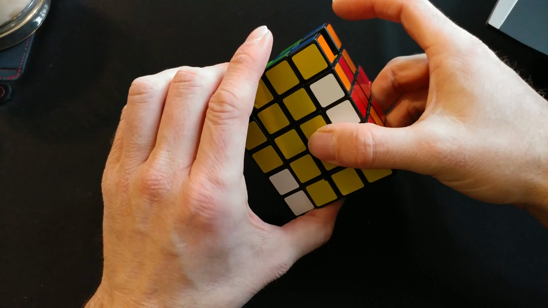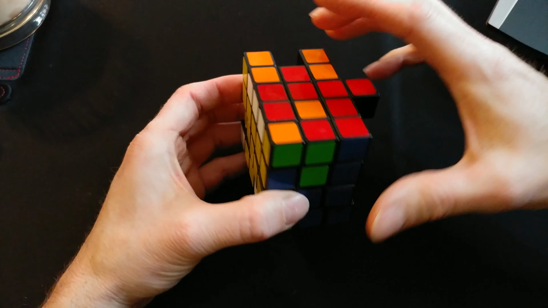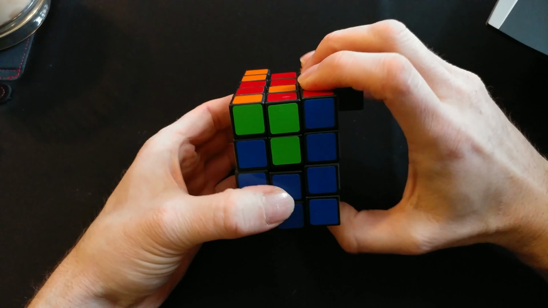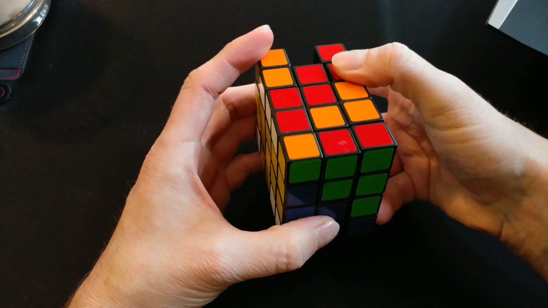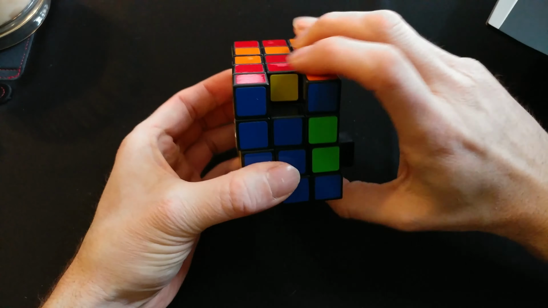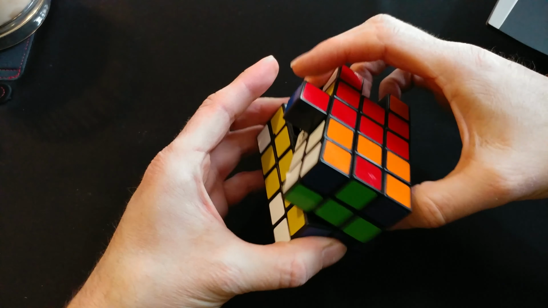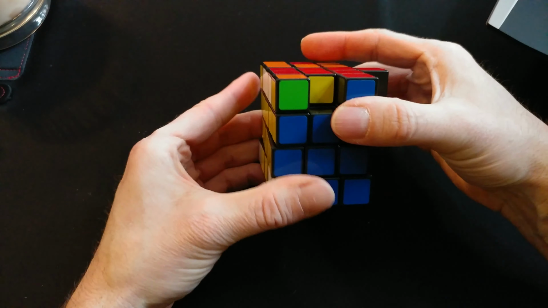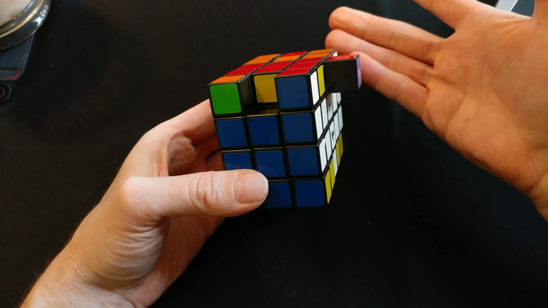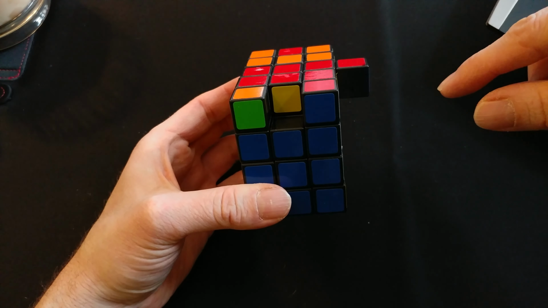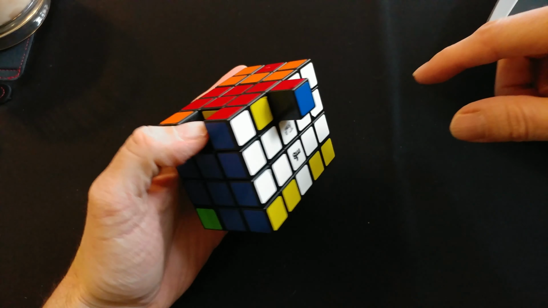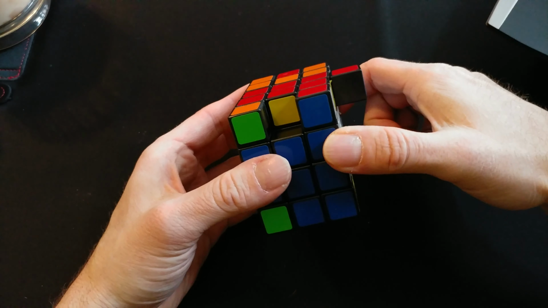But we don't want to do that. Let's just swap these two back with to our 1, 2, to our 1, 2, to our 1, 2. Okay, so pretty good. Let's go ahead and move on to step number 4.